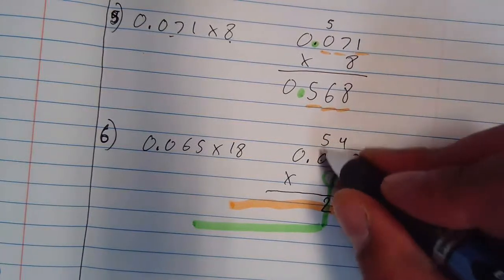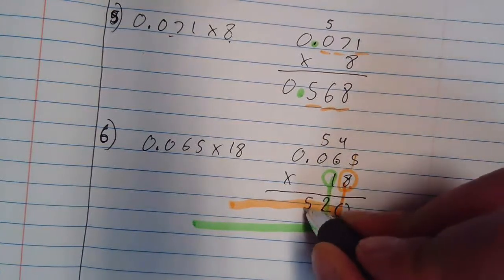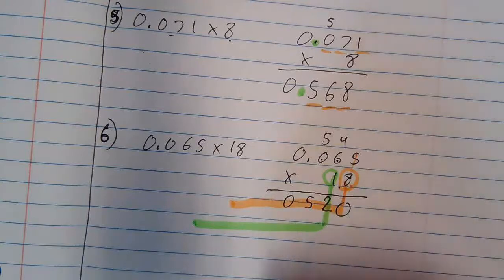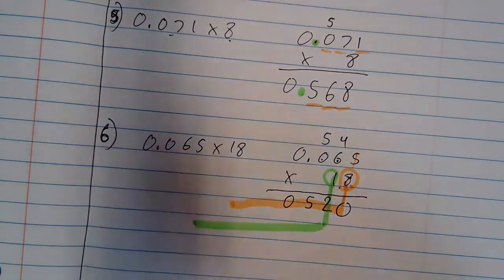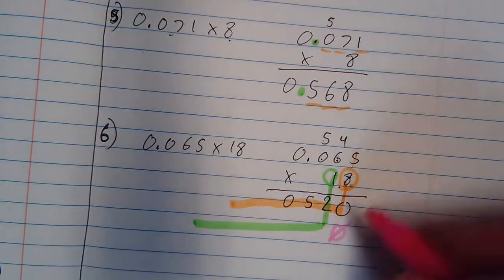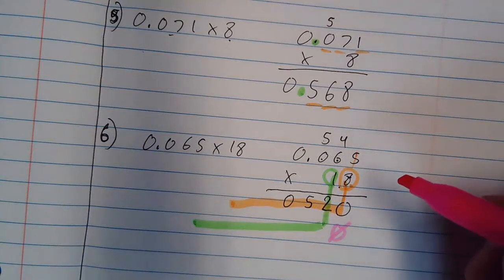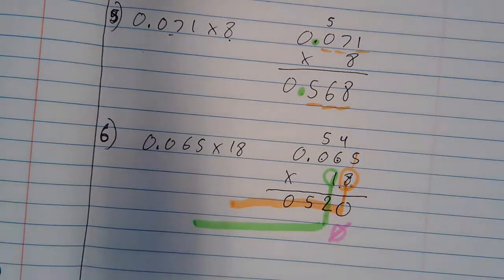8 times 0 is 0, plus 5 is 5. 8 times 0 is 0. Okay. I'm going to put a little place value holder here because I'm done with the ones place, since it is a whole number. We're done with the ones place. Let's go to the tens place.